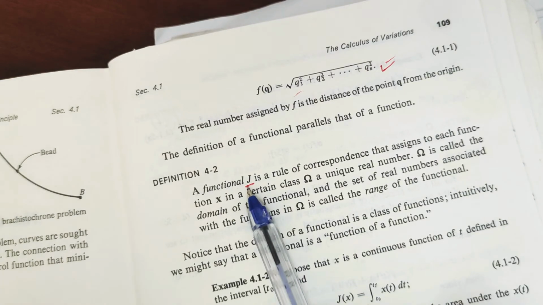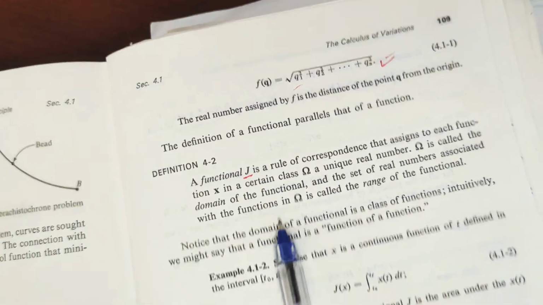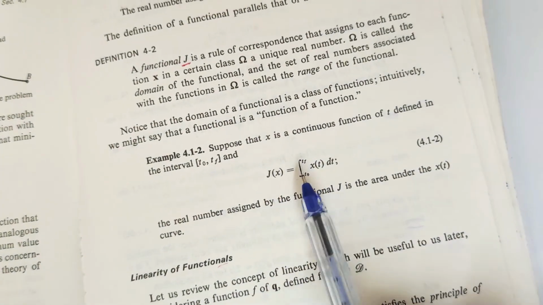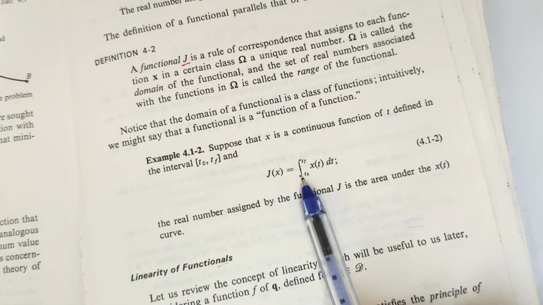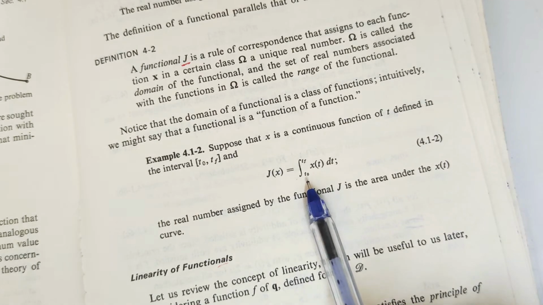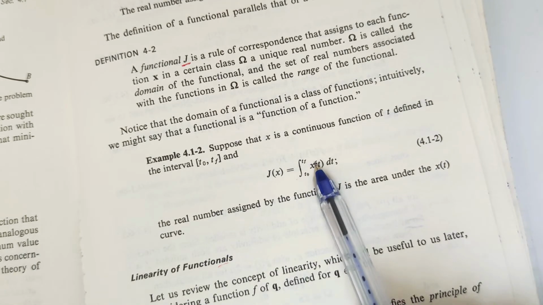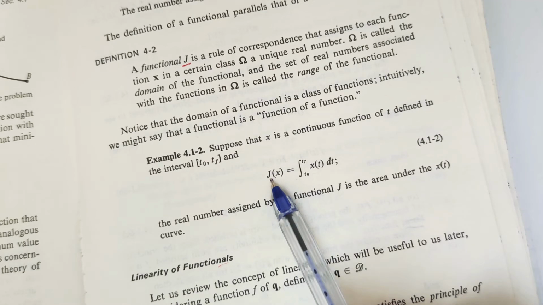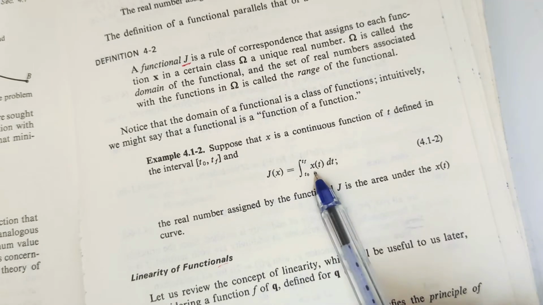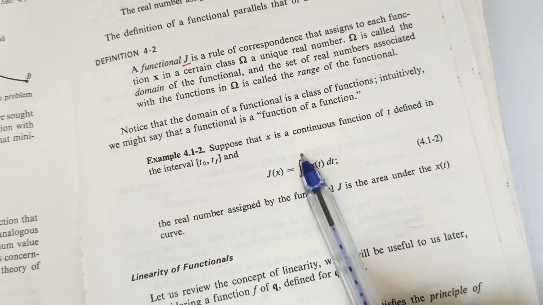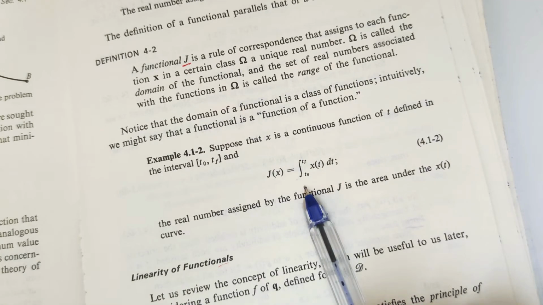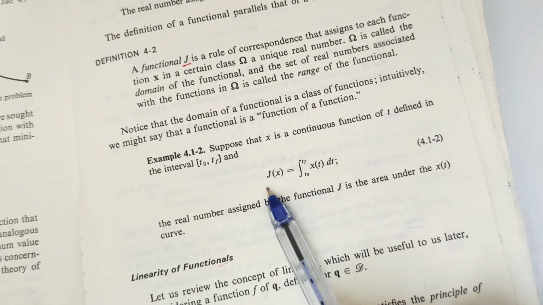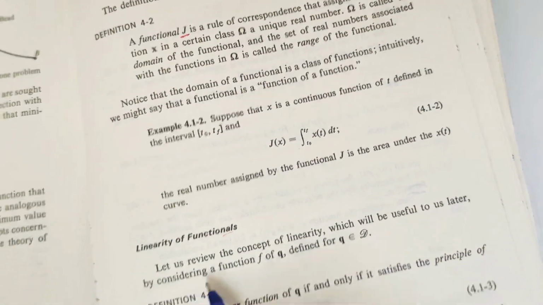Therefore J assigns a value to each function, and that is the functional. So x is the function and J is the functional. It assigns to each function from first to last a value, which we take as an integration. This is a function and this is the functional.